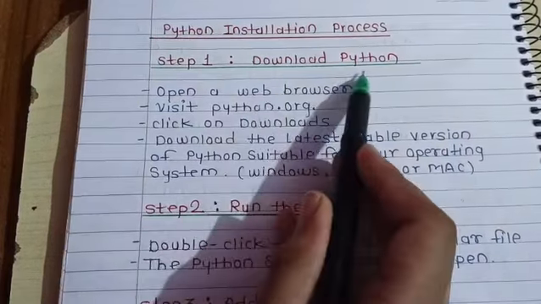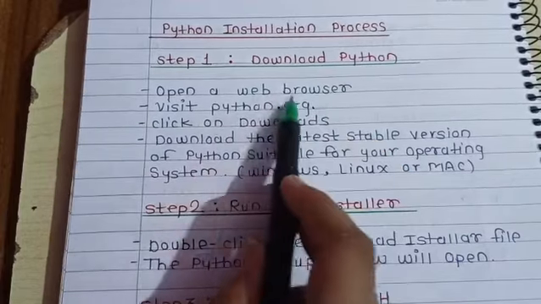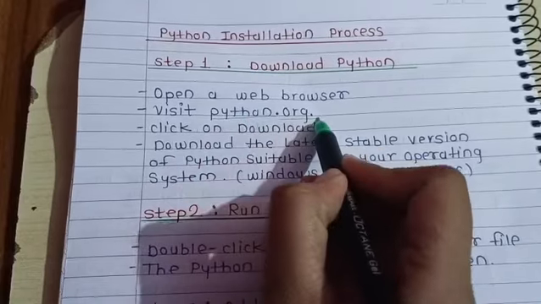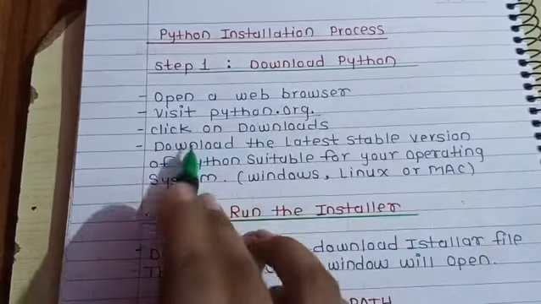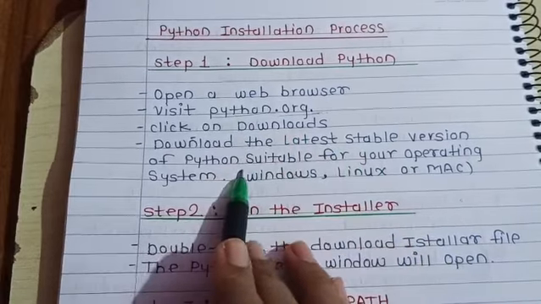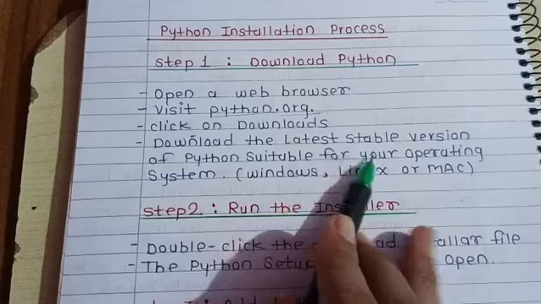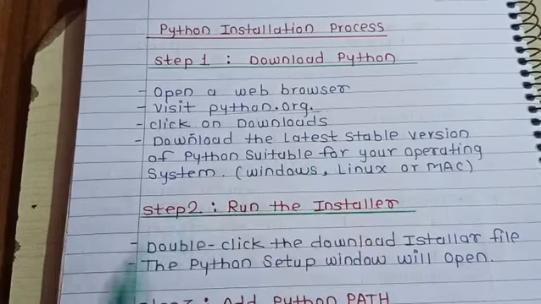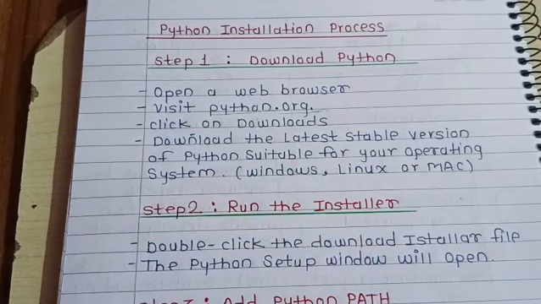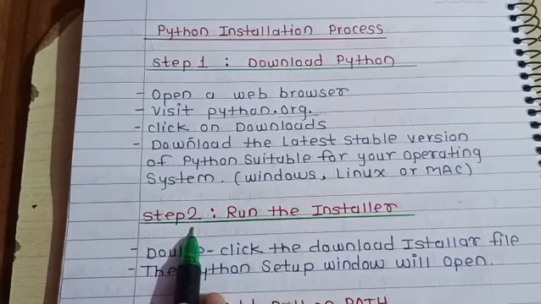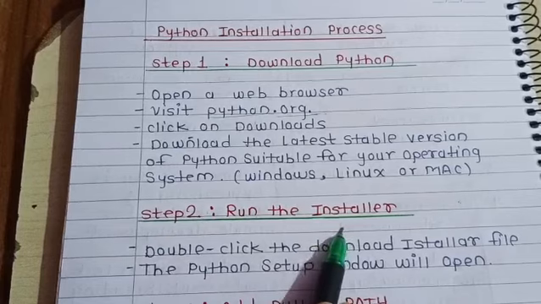Step 1, download Python. Open a web browser. Visit this website, python.org. Click on downloads. Download the latest stable version of Python suitable for your operating system, Windows, Linux or Mac. I think the latest version is 3.15 or something, released in December. So install that.